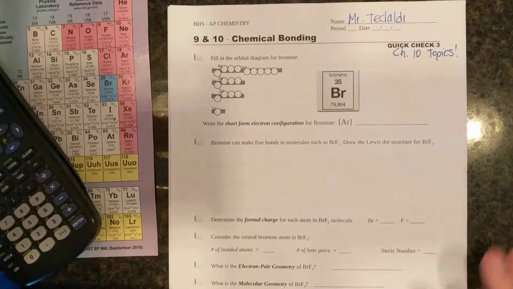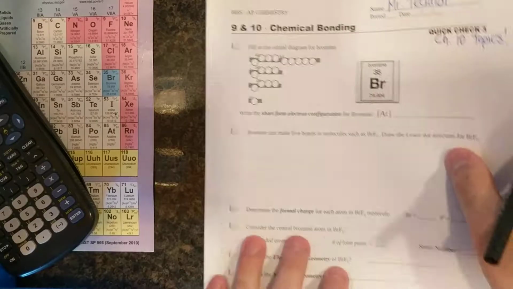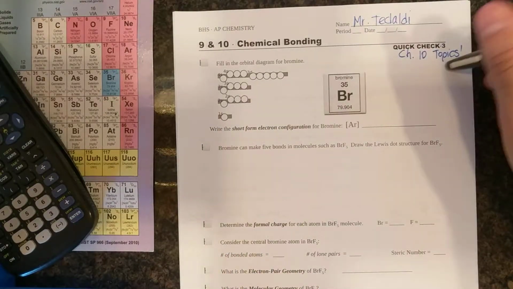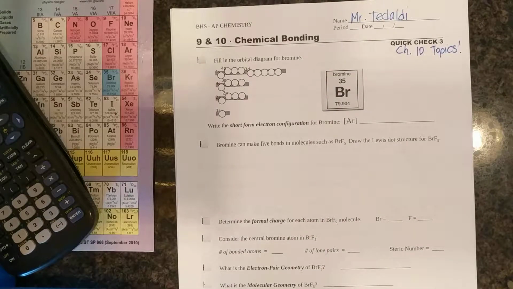Alright, hey AP Chemistry. So in this video I'm going to be doing quick check number 3, which covers a majority of the topics found in chapter 10 that you are required to know. Basically in chapter 10 it's all about drawing the structures, giving me the shape, and then giving me the hybridization.